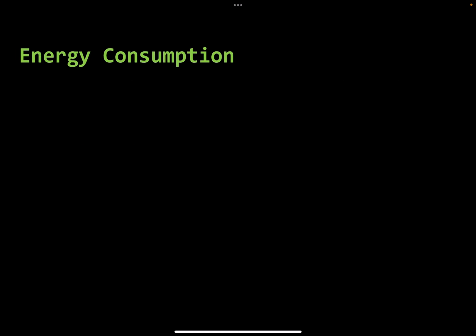So energy consumption. So this is kind of a cool little subtopic, I should say. We're actually going to do a lab on this with our energy consumption, and it's kind of a cool one. I really like it, and most of my students usually like it, so hopefully you guys will too.